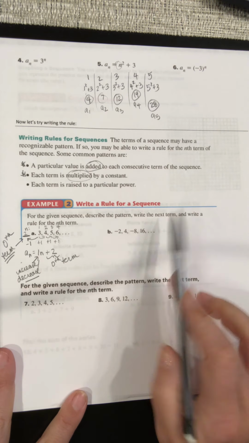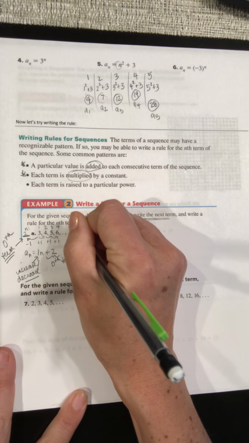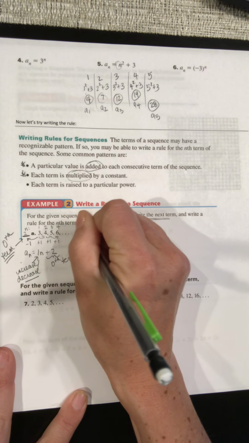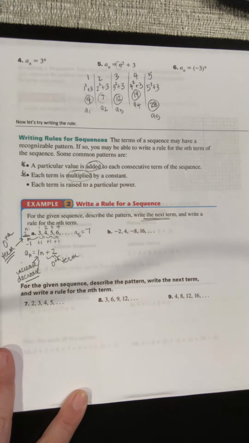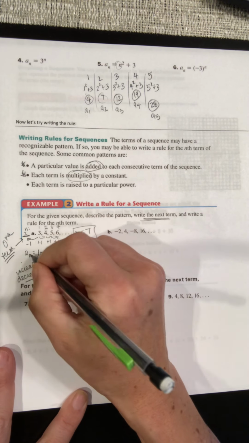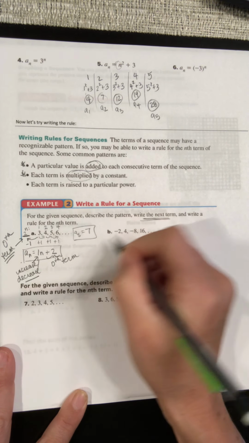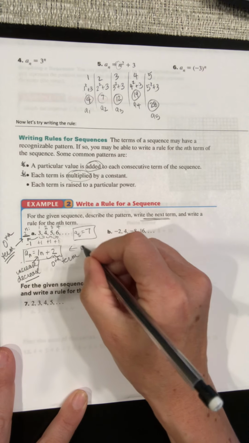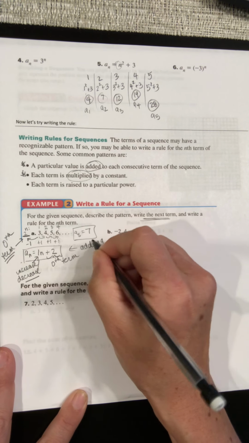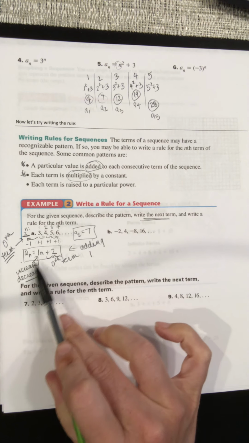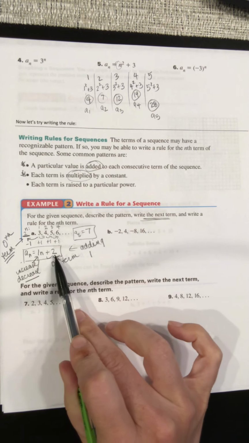Okay, they wanted also the next term. So here the next term, a sub 5, would be 7, right? Because that would be our 5th term. That's our next one. And to describe our pattern, what are we doing? We're adding 1 each time, okay? So if you're adding, you're going to write it like this, right? The increase or decrease is your slope, and then you have your 0th term, okay?